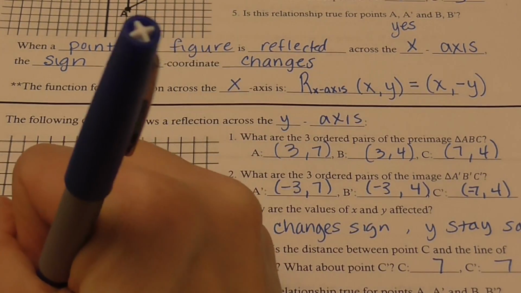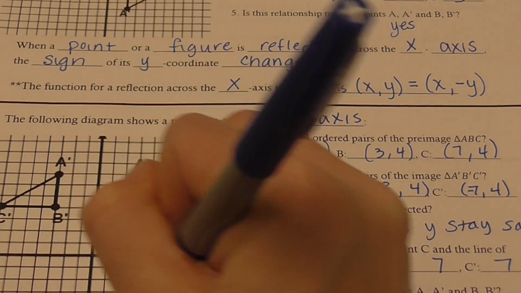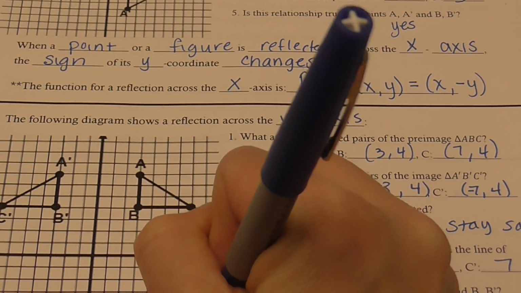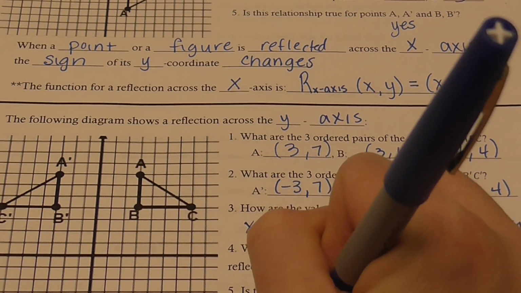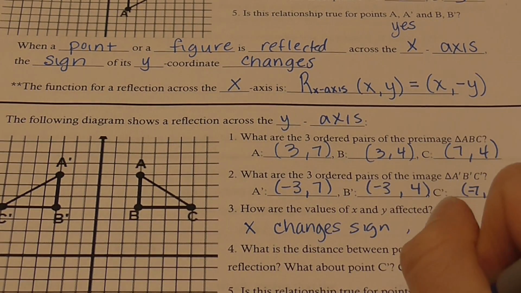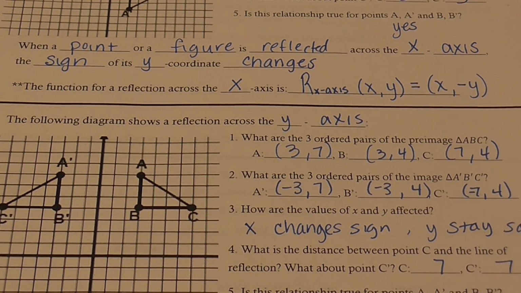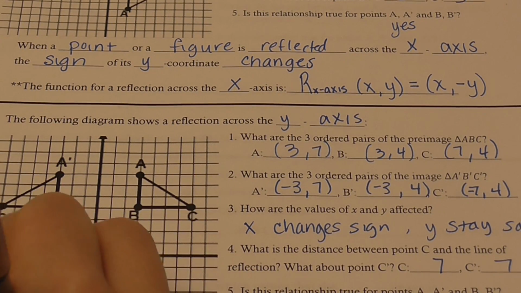Okay, so when a point or a figure is reflected across the y-axis, the sign of x changes.